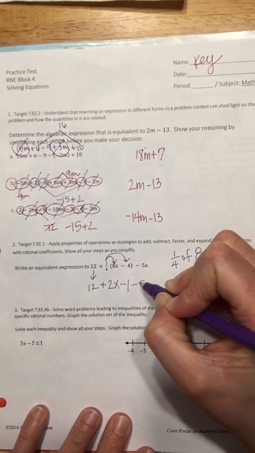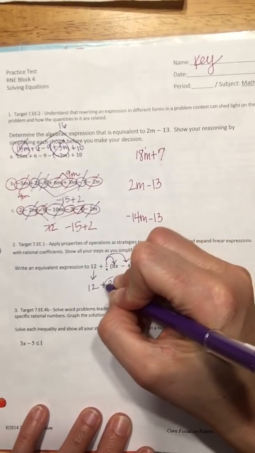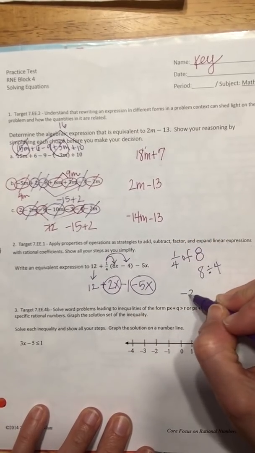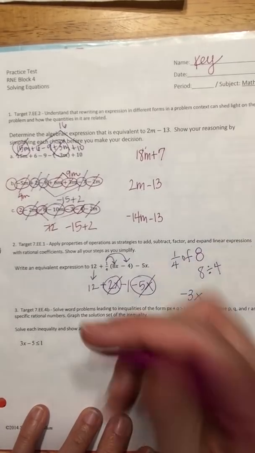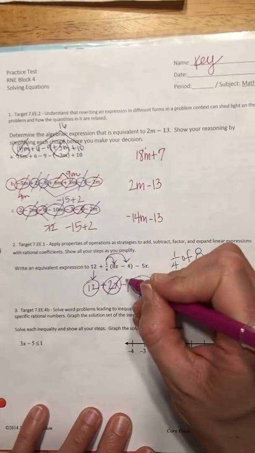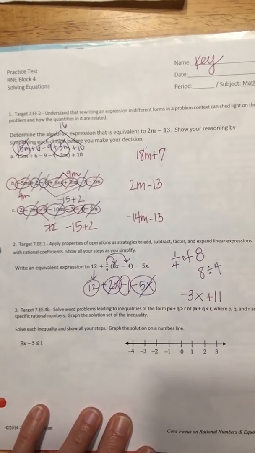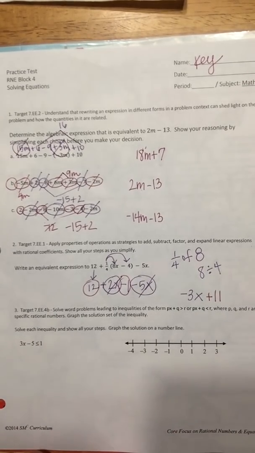And I'm going to bring down that negative 5x. When I combine together my like terms, 2x and negative 5x, that's going to give me negative 3x. And then I'm going to combine together the positive 12 and the negative 1 to give me a positive 11.